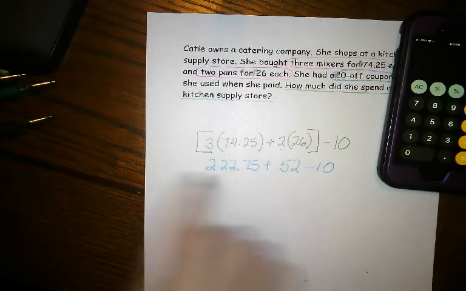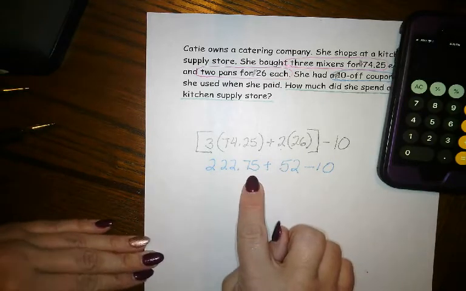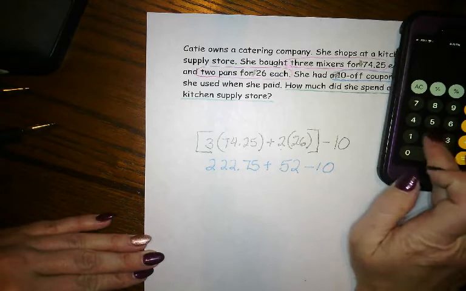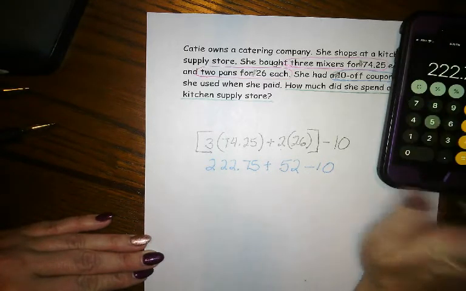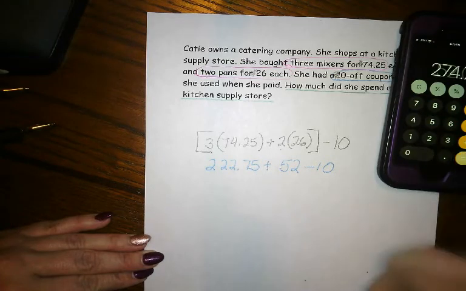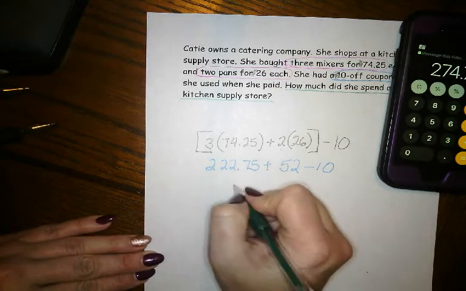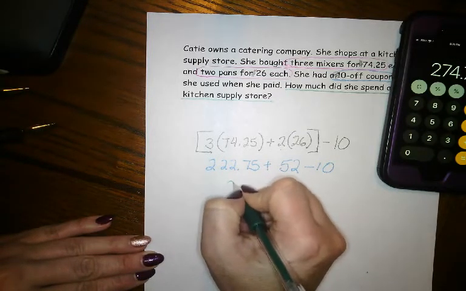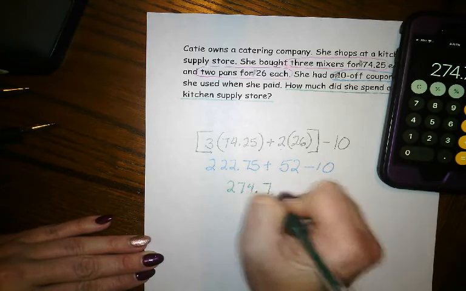So I'm going to add $222.75 plus $52. And I get a total of $274.75.